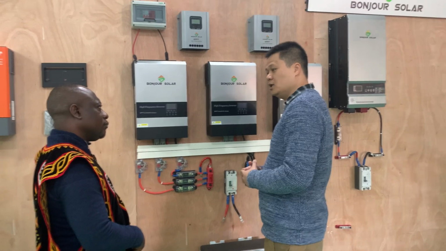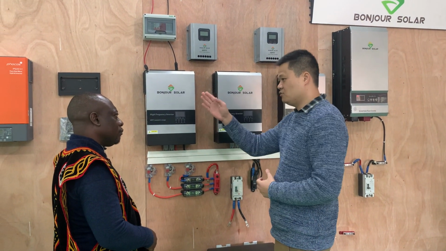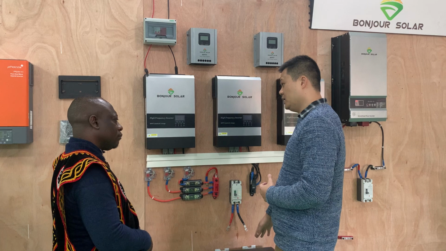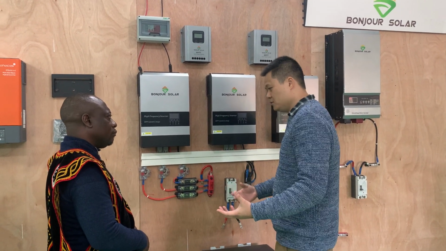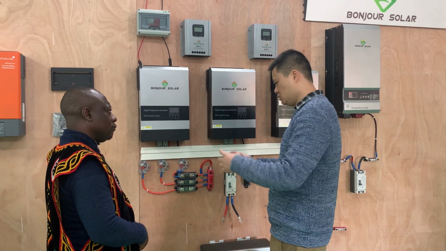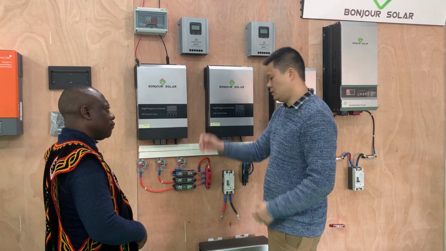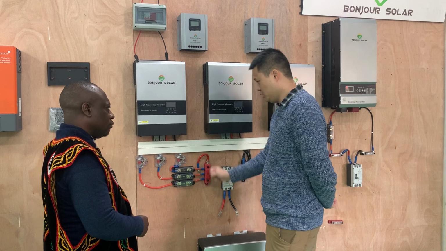The temperature to communicate. Let the inverter know now the voltage of the battery is 52. It's okay. It's not okay. You still need to charge. So this is called communication. So that's the time they need the project to communication.